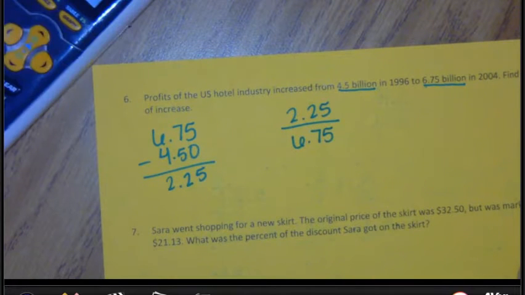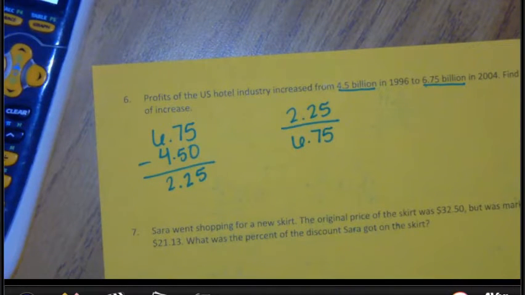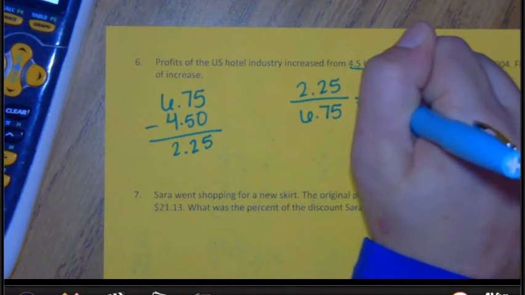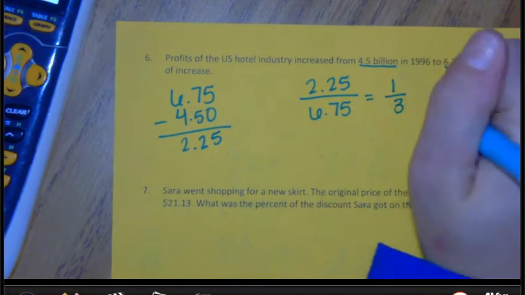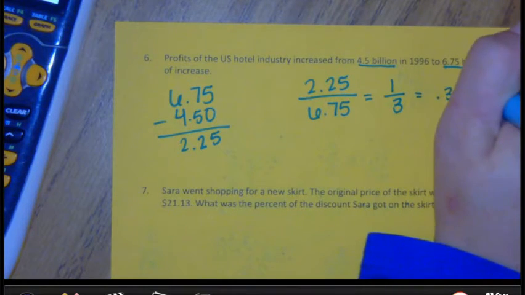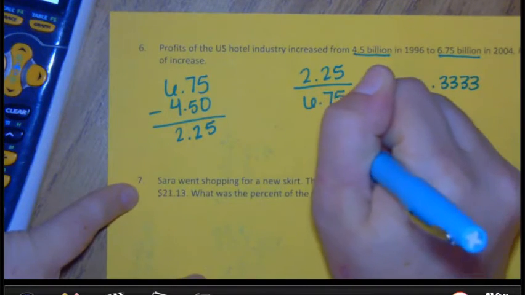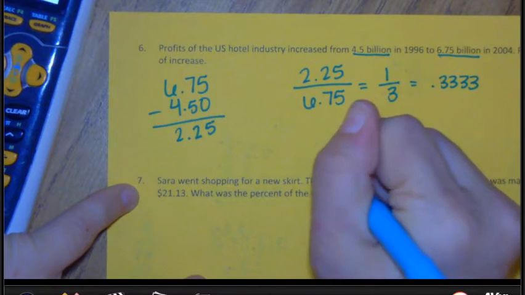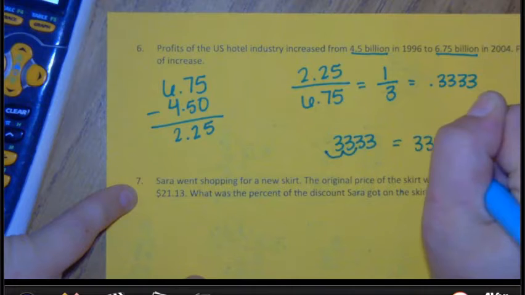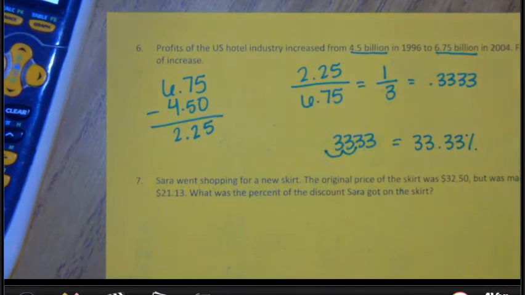Okay. Now, what I'm going to do is use my calculator here because these are not really nice, fun numbers. And I'm going to do 2.25 divided by 6.75. And I'm going to see that it's 1/3, which is equated to 0.3333. So I have 0.3333. Moving it 2 times to the right is going to equate to 33.33%.